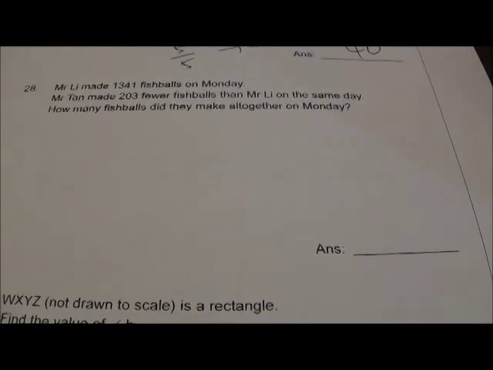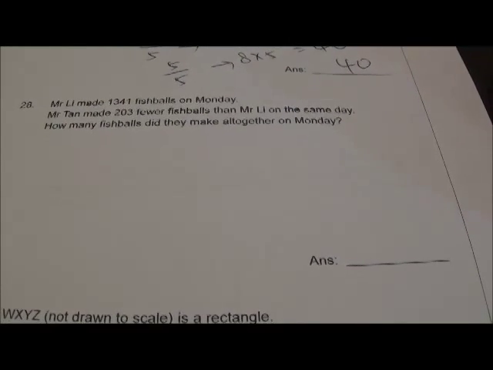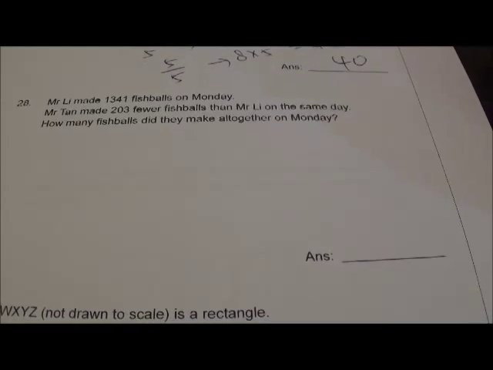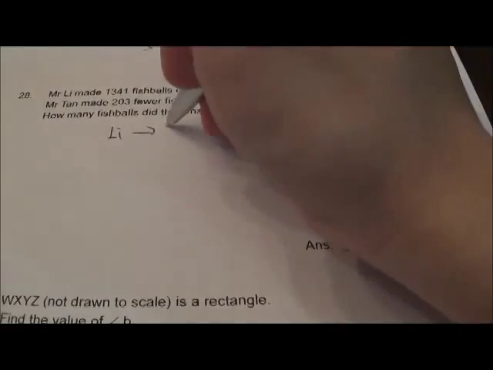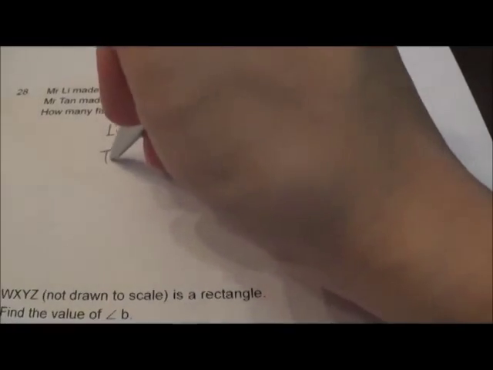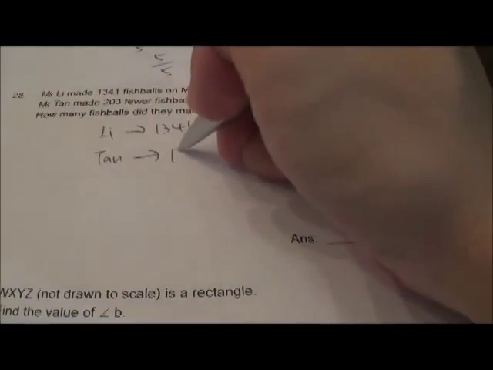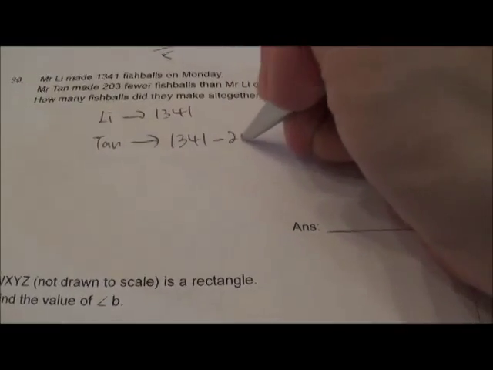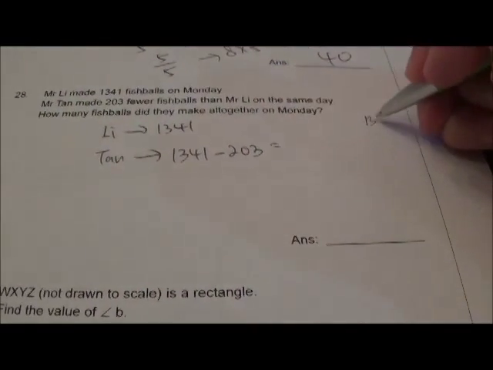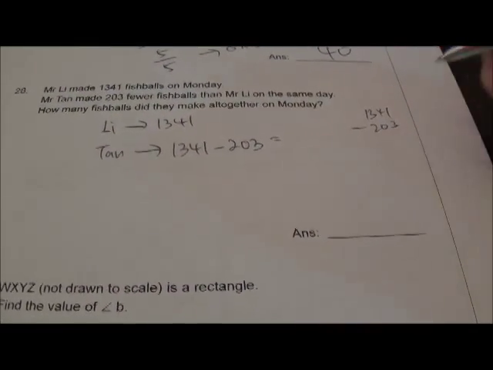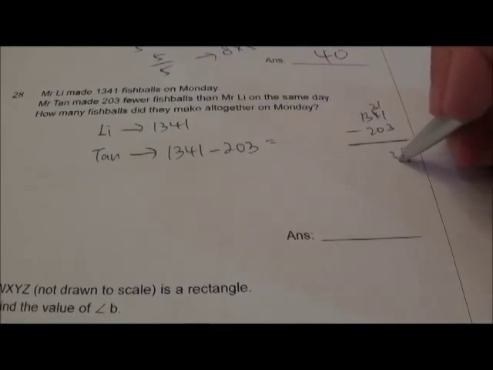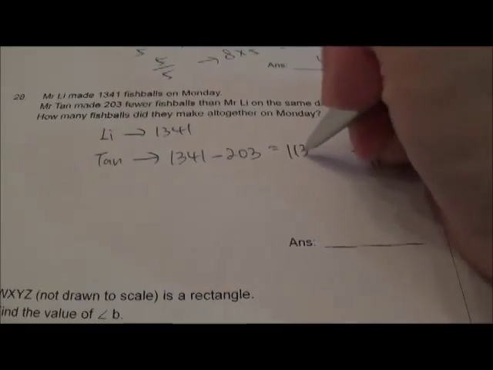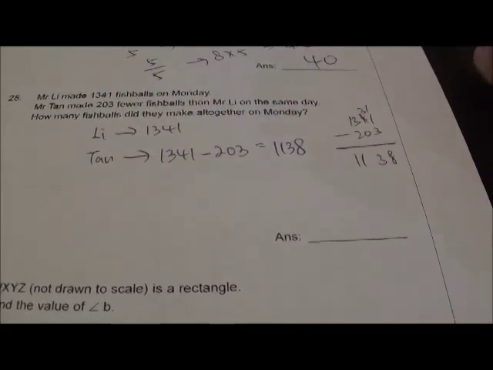Okay, question 28. Mr. Lee made 1341 fish balls on Monday. Mr. Tan made 203 fewer than Mr. Lee on the same day. So, Mr. Lee, 1341. Mr. Tan made 203 fewer, so 1341 minus 203. You get 1138. How many fish balls did they make all together?